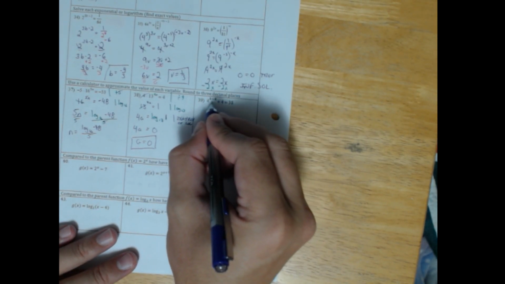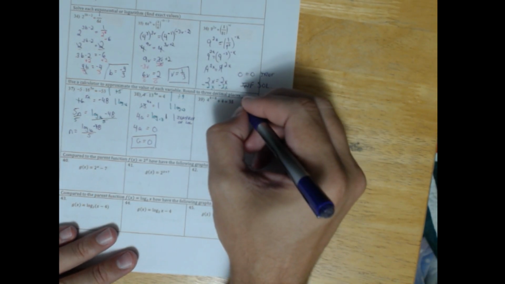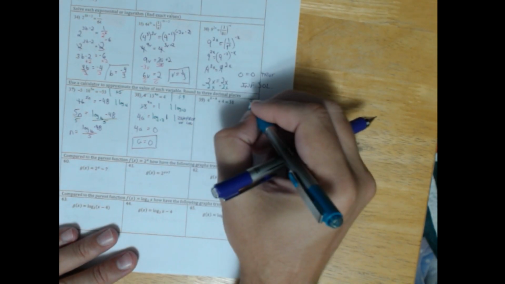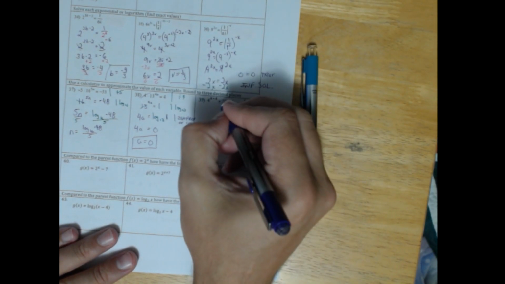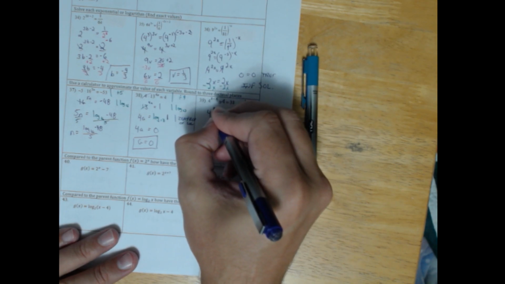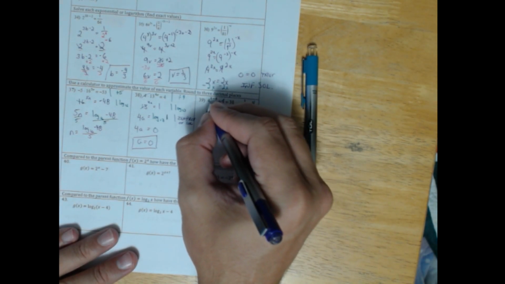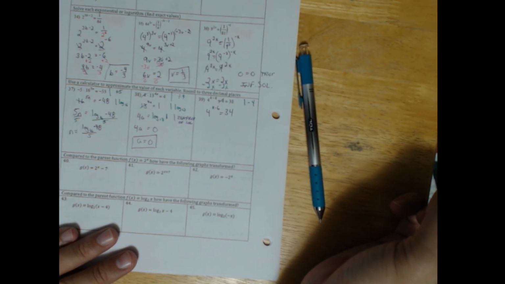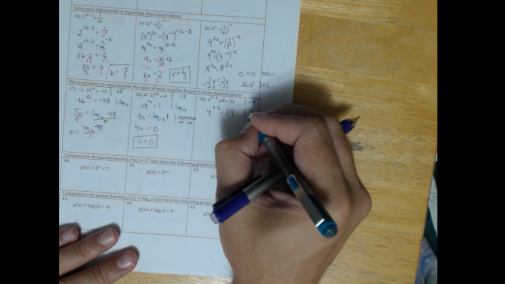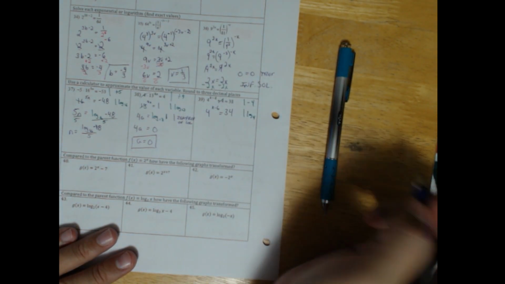So we have 4 to the k minus 6, plus 4, equals 38. So get our exponent by itself first. We need to subtract 4 from both sides. 4 to the k minus 6 is equal to 38 minus 4, which is 34. Then once again, take the log base 4 of both sides because we want to cancel out that base 4.